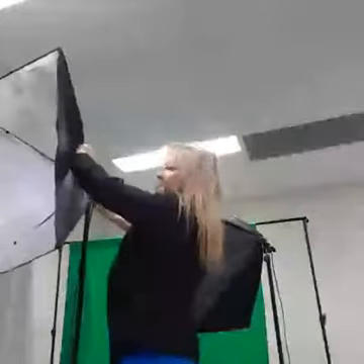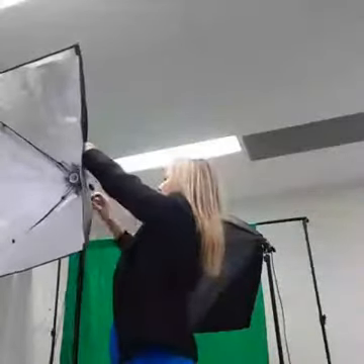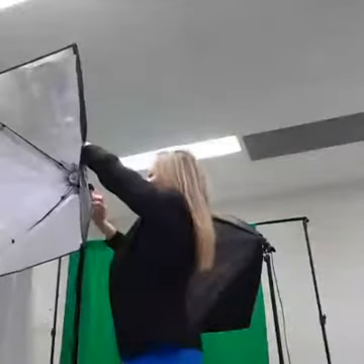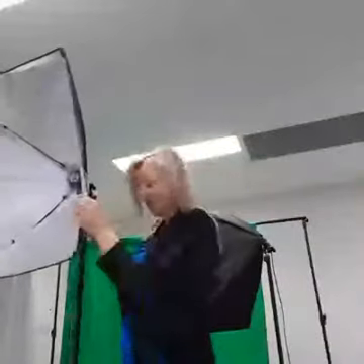Okay, so just popping this guy on the frame and getting him tightened in. So you can see, guys, it's really not that hard at all. If you're capable of tightening up a screw, you can set up your own studio.